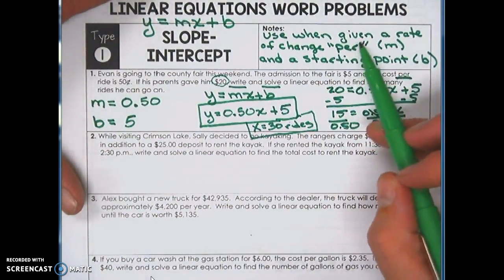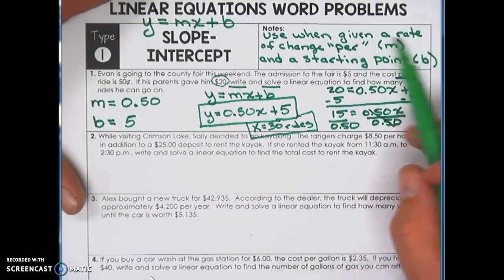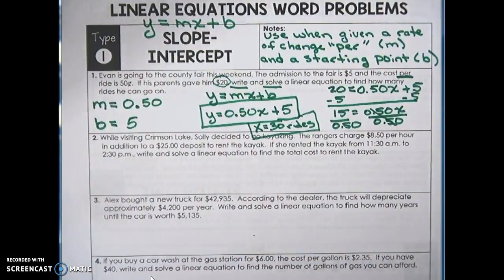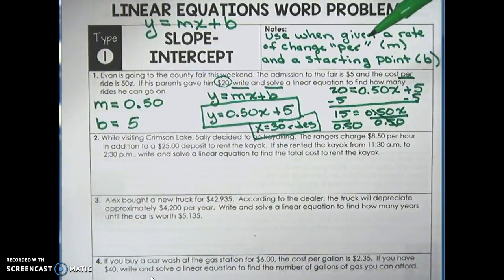Does it give you the slope? Does it talk about something per something? And does it talk about a starting point? And so when you look at number 2, I'm going to look for those key things. I'm going to look for that word per. I'm going to look to see if there's a starting amount.